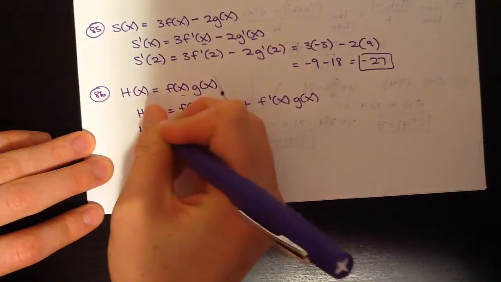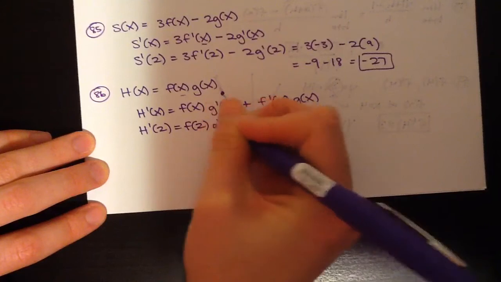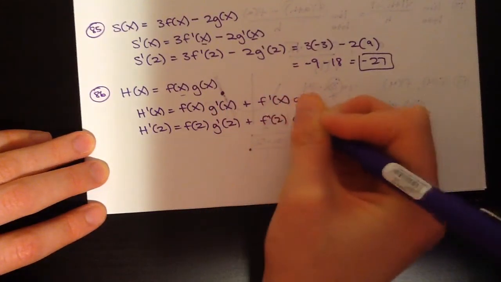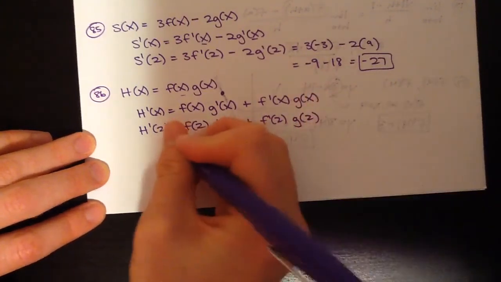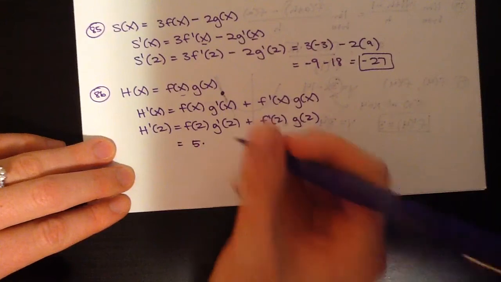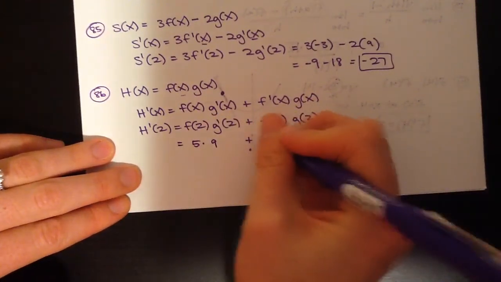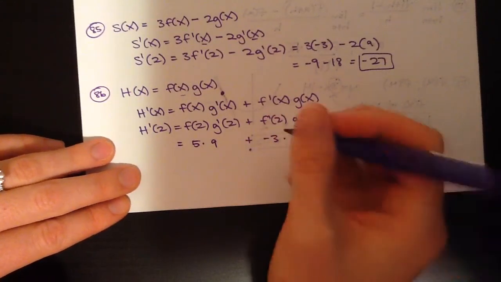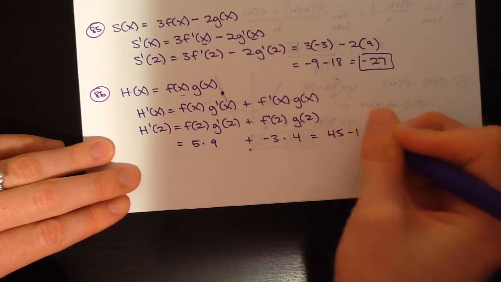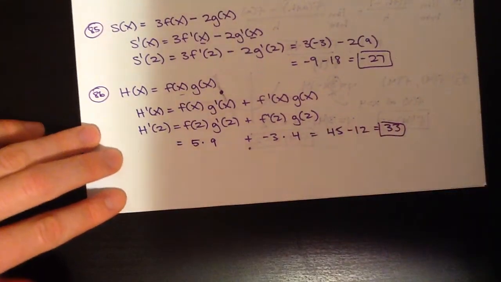So again, we want the derivative at 2. So we just plug a 2 right into this notation, and we grab those values right off the table, just like we did with number 85. So f of 2 is 5 times g prime of 2 is 9, plus f prime of 2 is negative 3, times g of 2, which is 4. So 5 times 9 is 45, and then minus 12, so I get a 33 for that derivative.